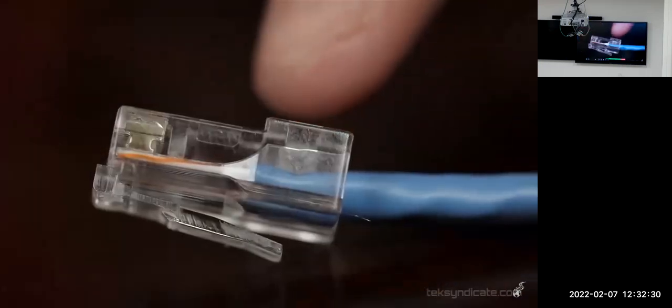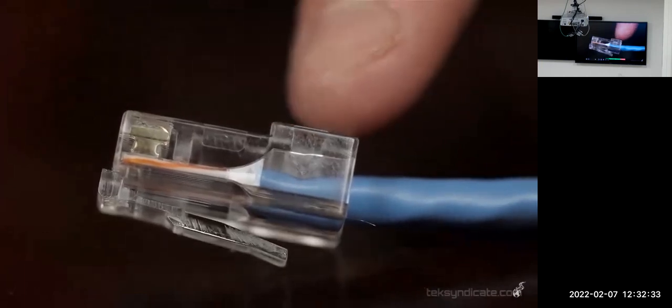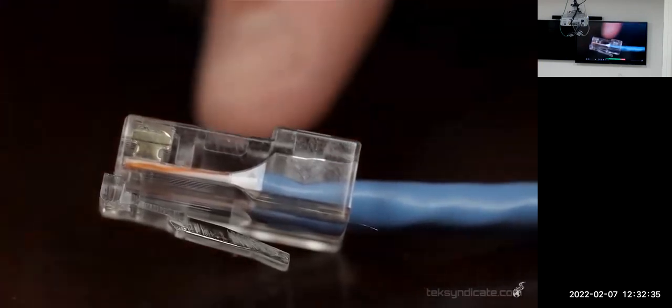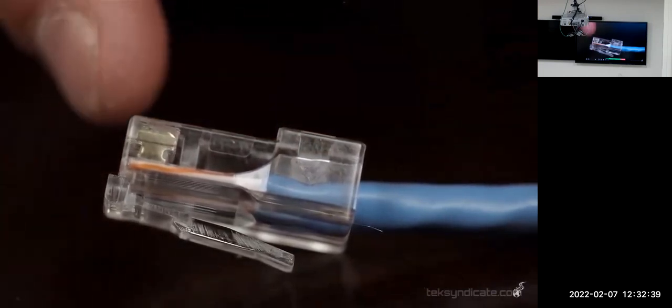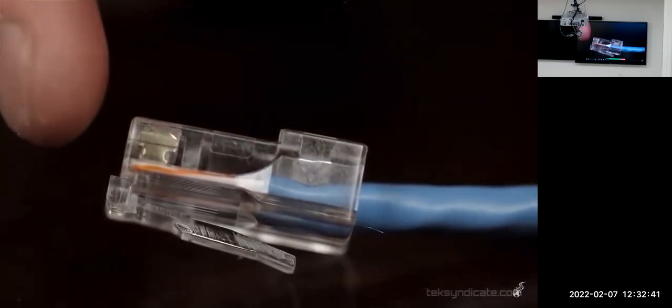You'll see here with this push down onto the cable. It's a nice solid connection. These wires get crimped down and it pierces the sheath. This is where you can see the copper conductors are flush with the end of the connector. That's how you know you're going to have a nice, good, solid connection.